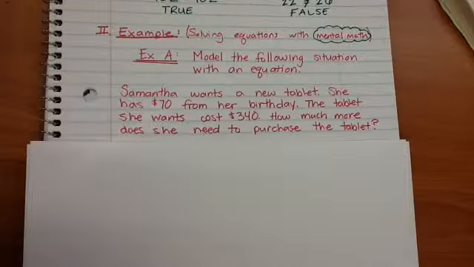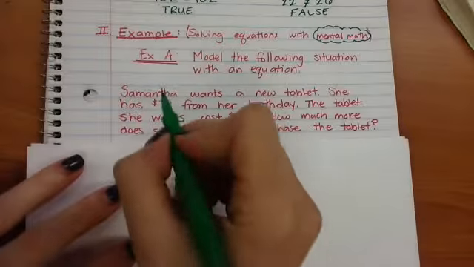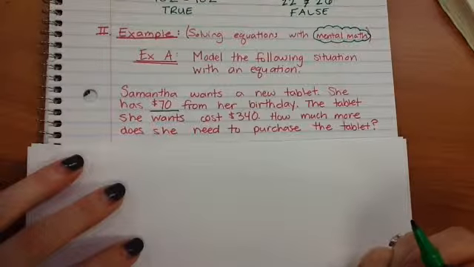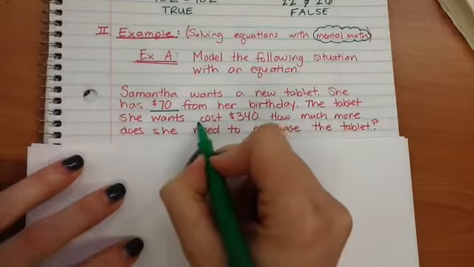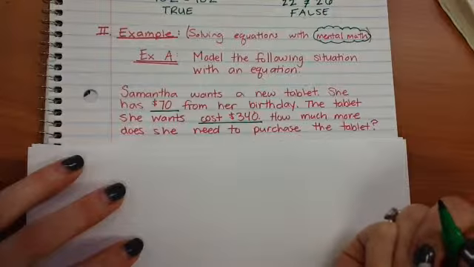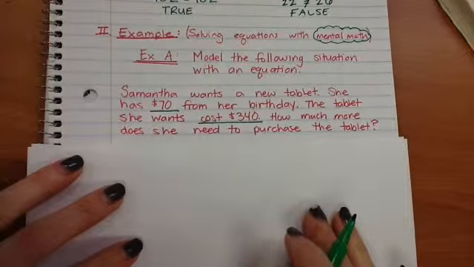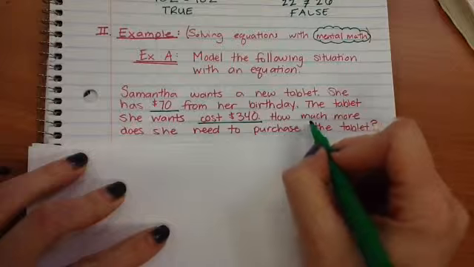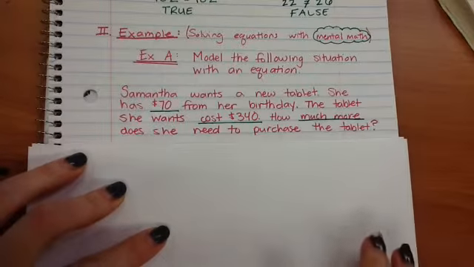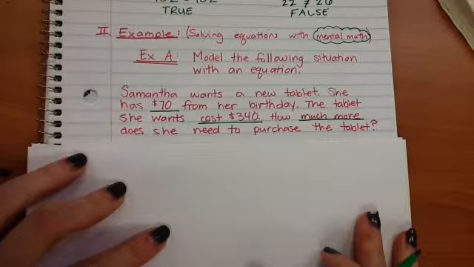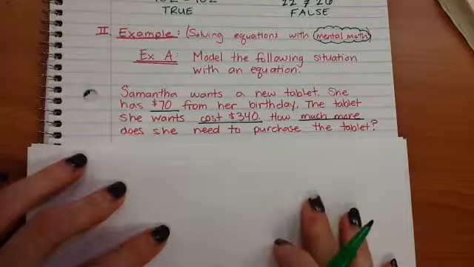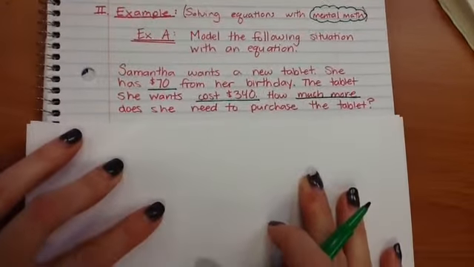All right, once you have this written down, we're going to identify some of the important information here. First, we know that she was given $70 for her birthday, so this is something that she has. The tablet she wants costs $340. And in our question, how much more is going to be our clue to tell us that we're going to have to add. These are the three pieces of information that are important for us to write and solve our equation. So let's talk about the steps of how we do this.